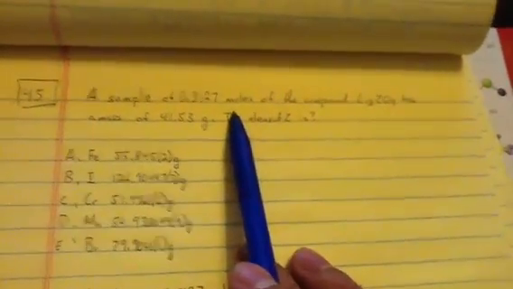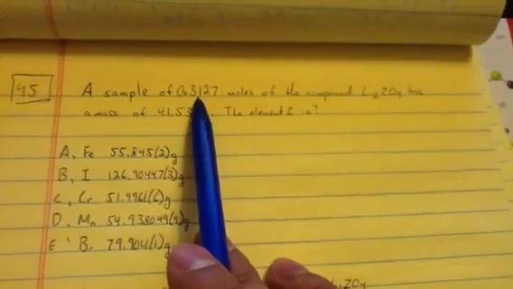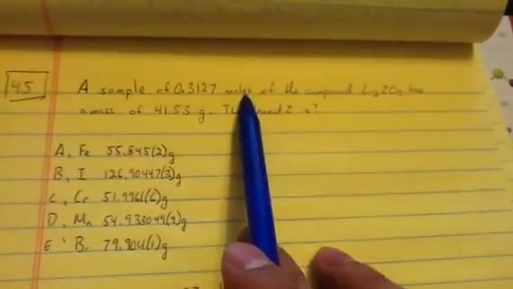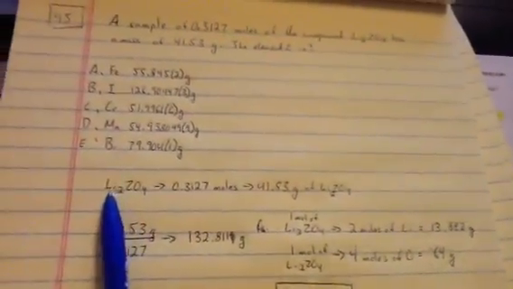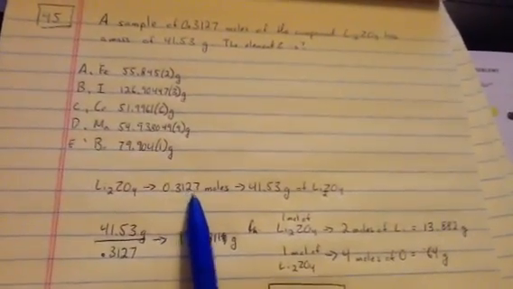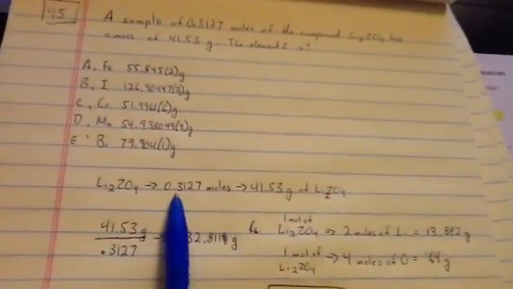So under that logic, we have 0.3127 moles. We want 1 mole of Li2ZO4. If this particular amount of moles of this compound is 41.53, we can build a relationship between these two numbers and say maybe this is 31.27% of a total amount, and that part amount is 41.53. Okay, so let's work this through. As I said before, we have 0.3127 moles of Li2ZO4, and that is 41.53 grams.